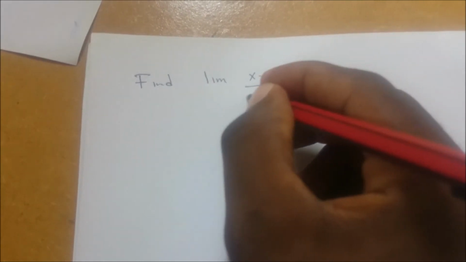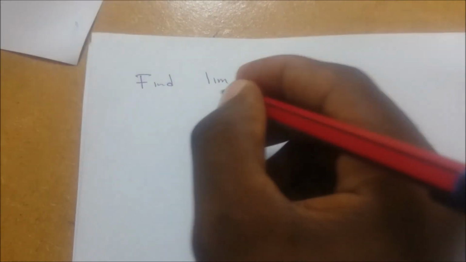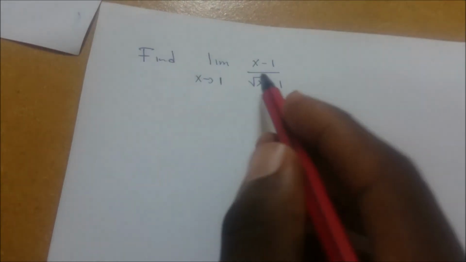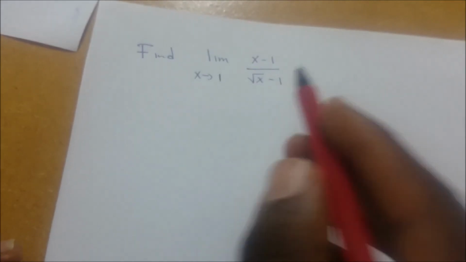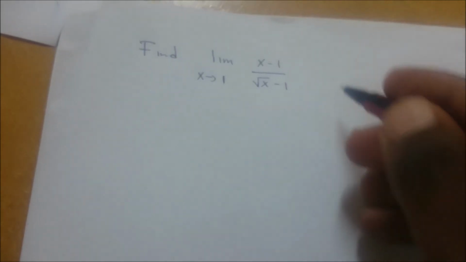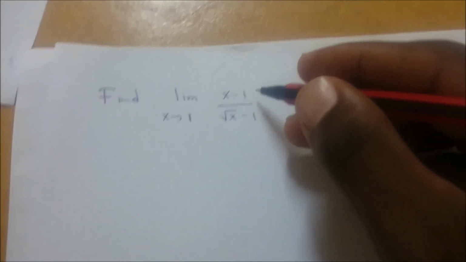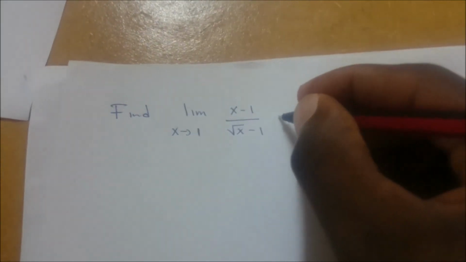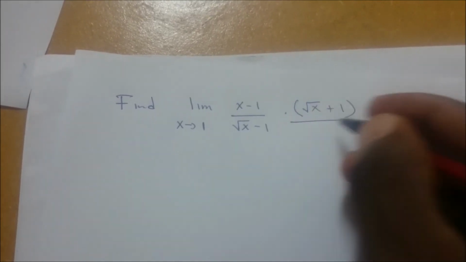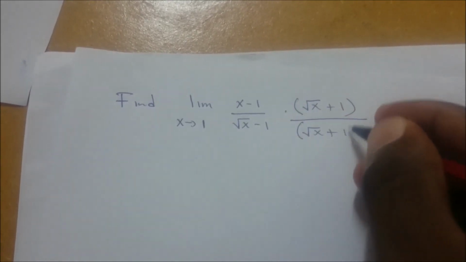So we said that we find the limit of x minus 1 over the root of x minus 1 as x is approaching 1. If we substitute there, we're going to get 0 over 0. So the only thing that we can do is rationalizing. We need to identify which part we are supposed to rationalize. The denominator. So we multiply by the conjugate of the denominator, which is the root of x plus 1.